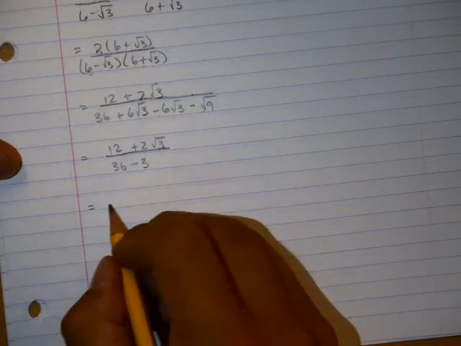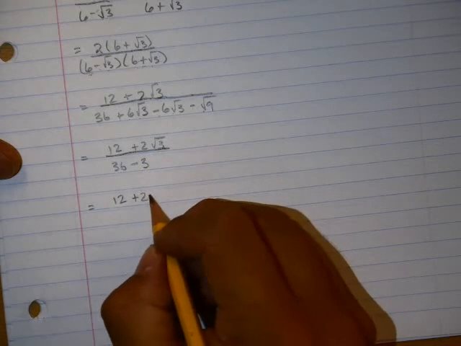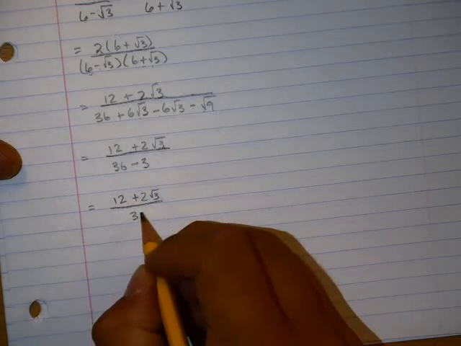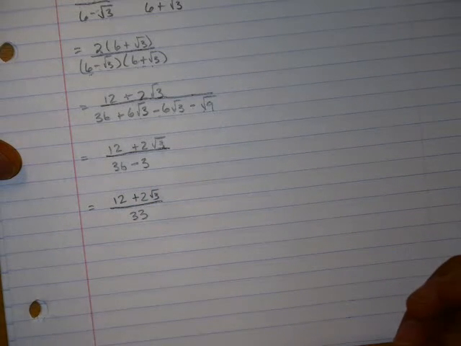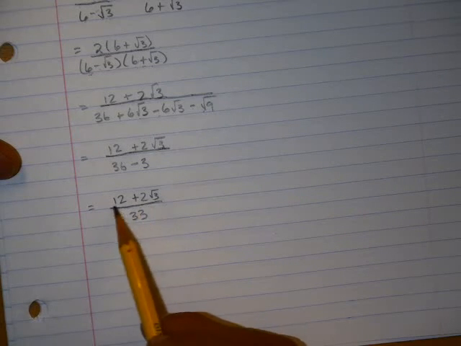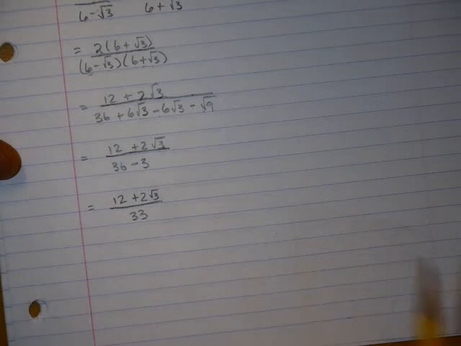And last step, let's just carry down this numerator. And then we'll subtract here. And voila, it worked. There's no more square root in the bottom, and all the square roots in the numerator are simplified, and there's no common bases or anything, so those are all done.